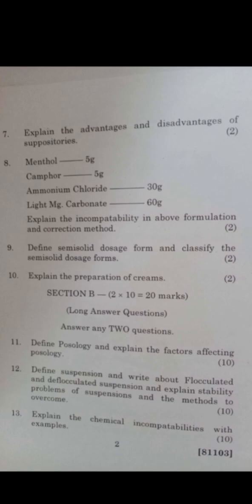Okay, and that's why you should read the activity of menthol, camphor and ammonium chloride. So the basic thing: define semi-solid dosage form and classify the semi-solid dosage forms.